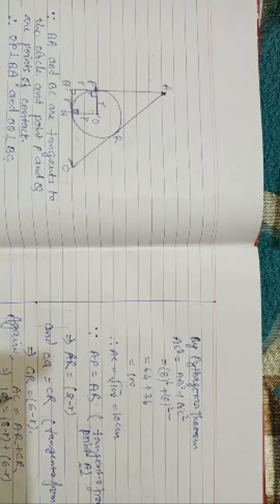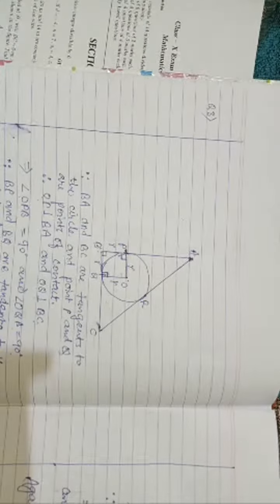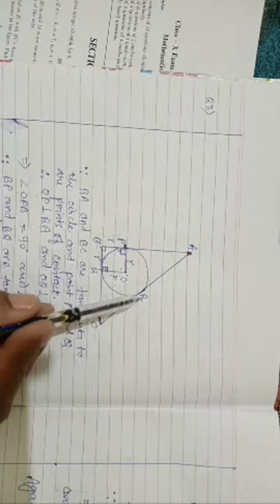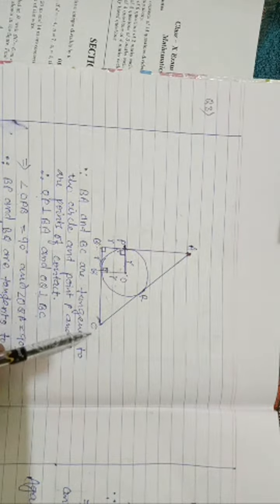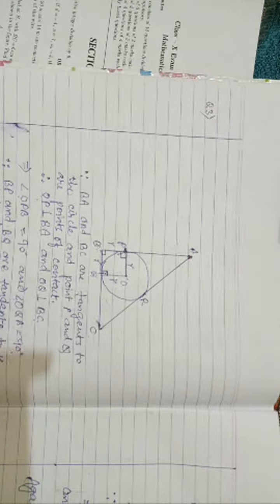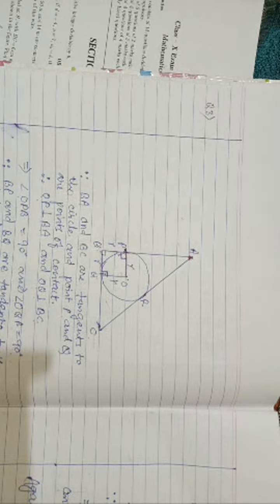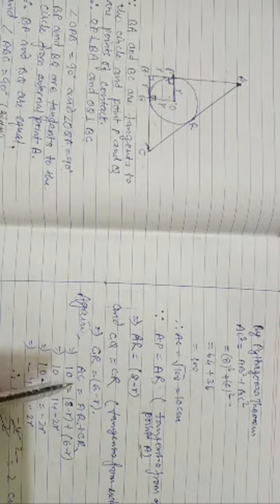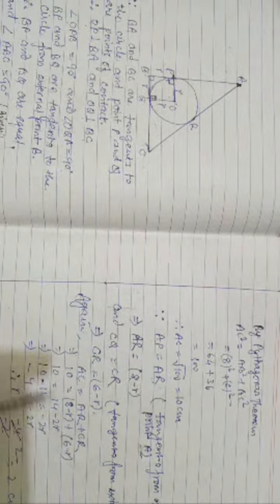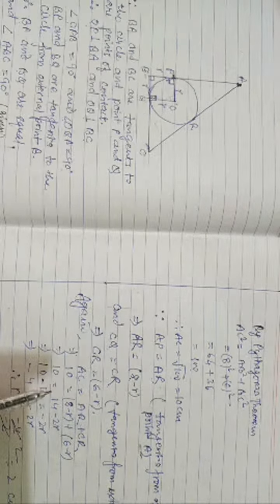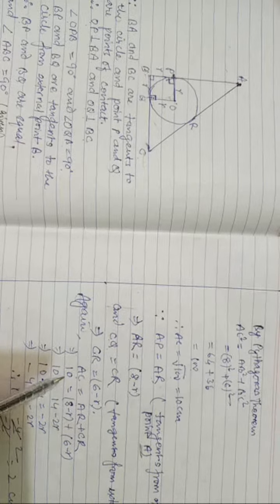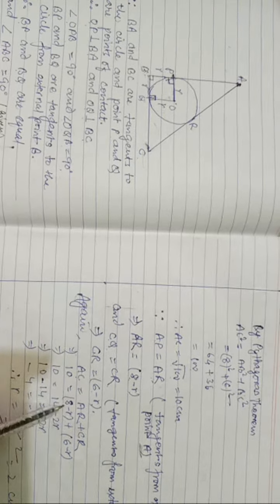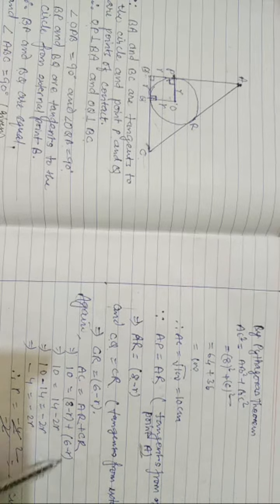But you know AC here in the figure, again you will come and see it. In the figure you observe what? AC is the sum of AR and CR. It means AC is equal to AR plus CR. It means 10 is equal to 8 minus r plus 6 minus r. AC is here 10, AR is 8 minus r and CR is 6 minus r.